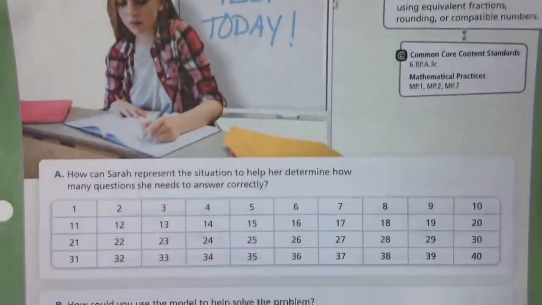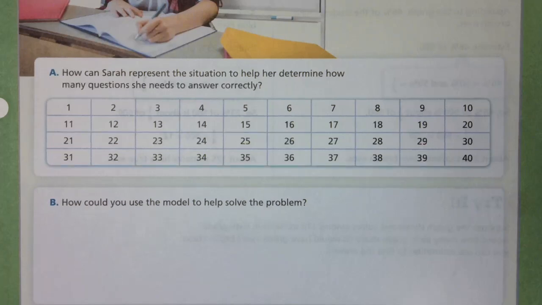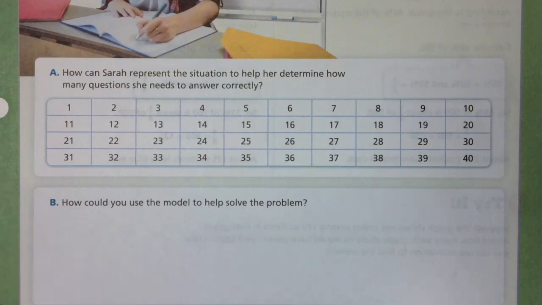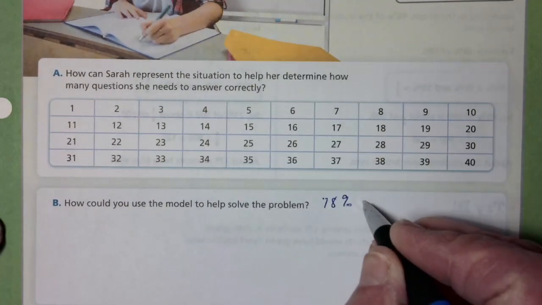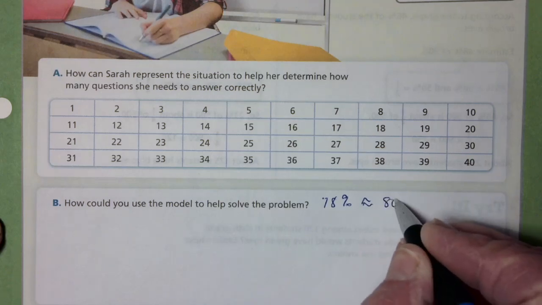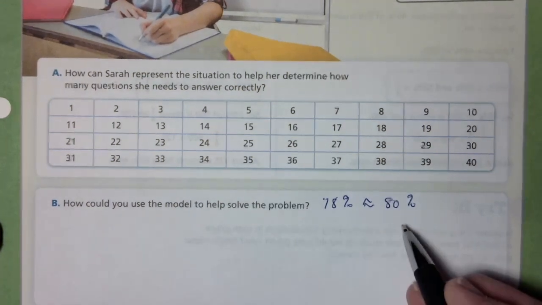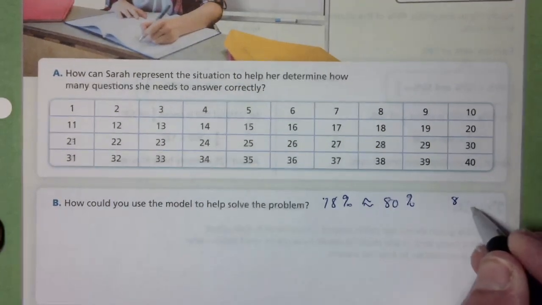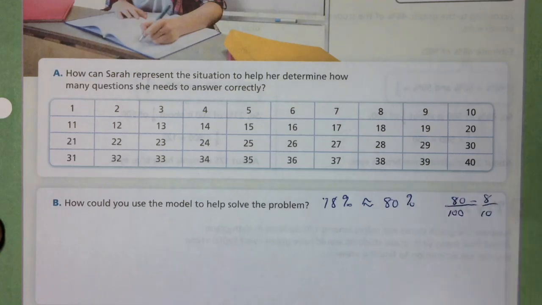All right, so part A down here. How can Sarah represent the situation to help her determine how many questions she needs to answer correctly? Well, I don't know if you agree with me or not, but 78% is approximately 80%. And 80% means 80 out of 100, which reduces to 8 out of 10.